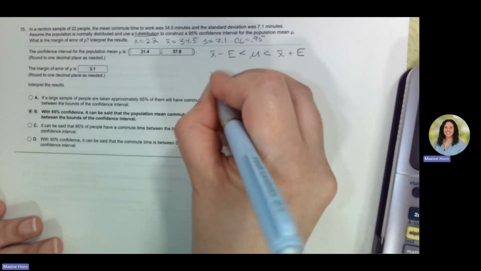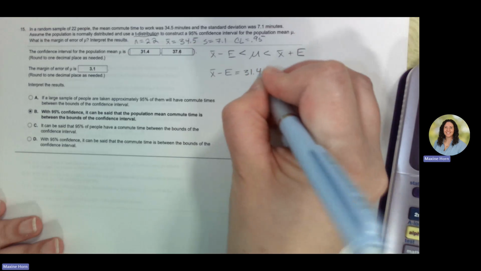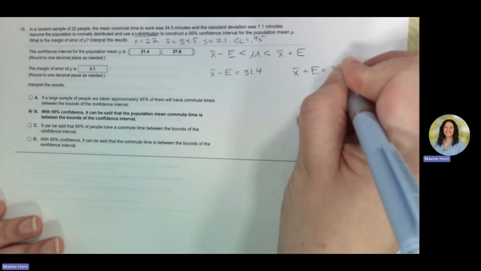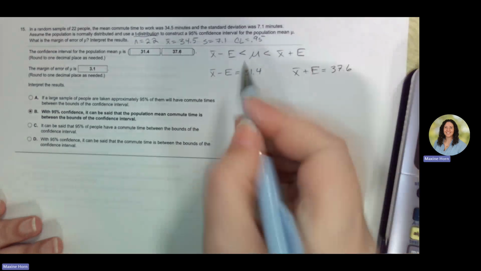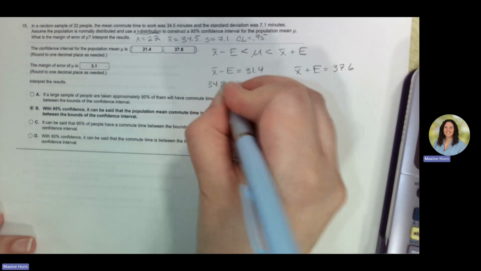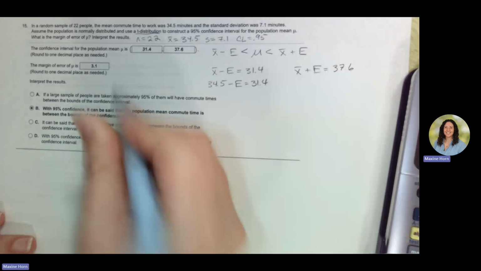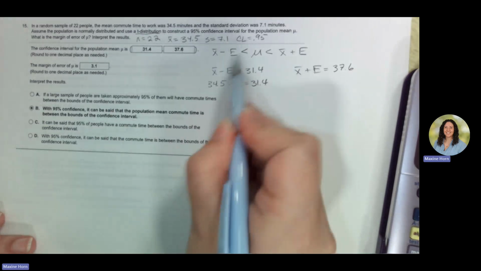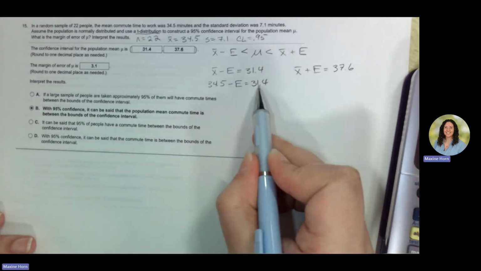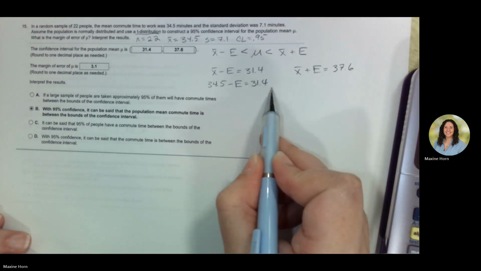So what we're saying is that x bar minus the error is 31.4 and that x bar plus the error is 37.6. We don't know the error, but we do know the sample mean. Like we were given that, right? That's a known value. 34.5 minus the error is this number here, right? That's this number here. So this is just an equation that we can solve.